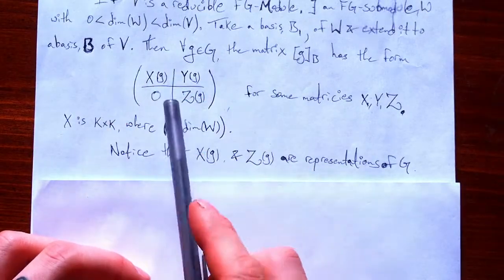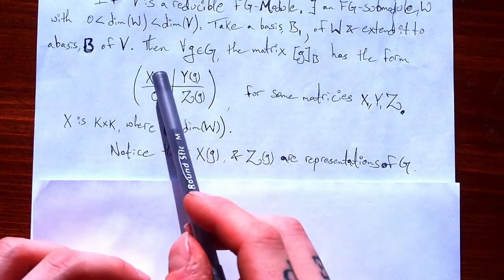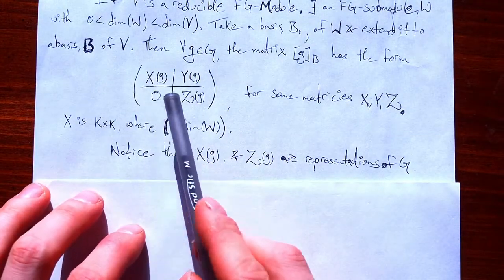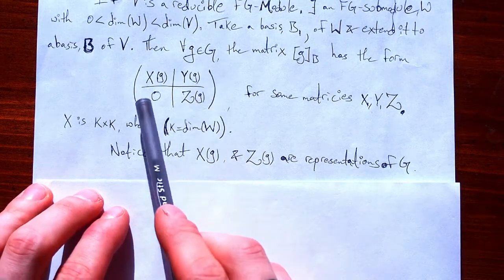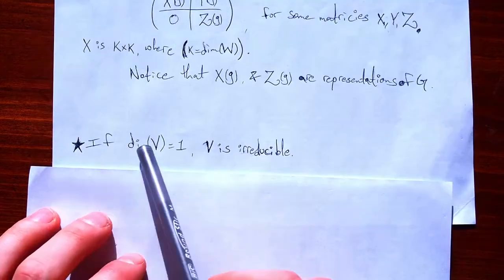Notice that these guys are again representations. You can think about it if you multiply this guy with, say, X of H, Y of H, Z of H, you're going to have X of G times X of H, Z of G times Z of H, a bunch of fluff up here, a bunch of zeros over here, and those are going to give us two new representations. Now for that nifty result.